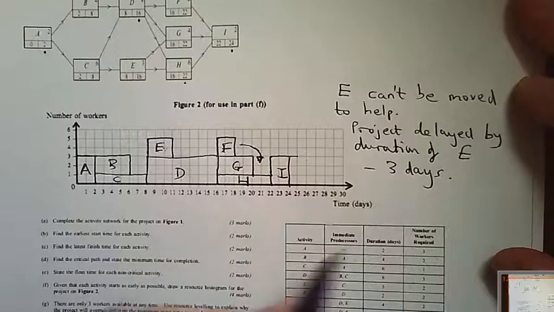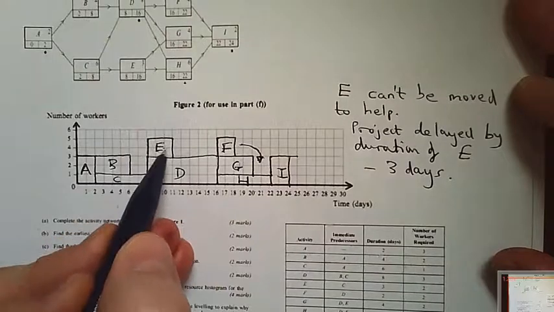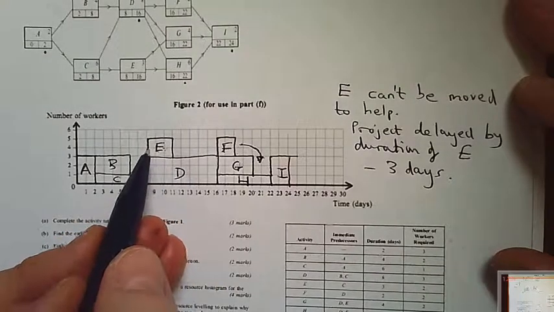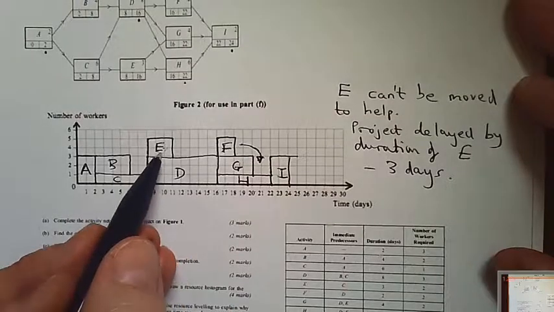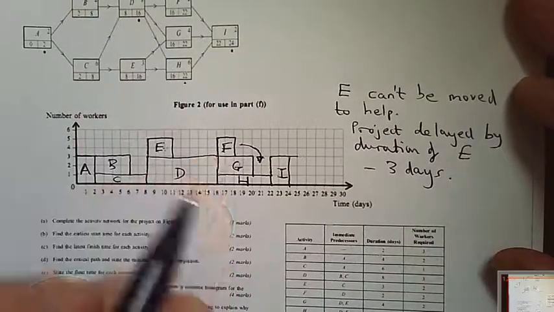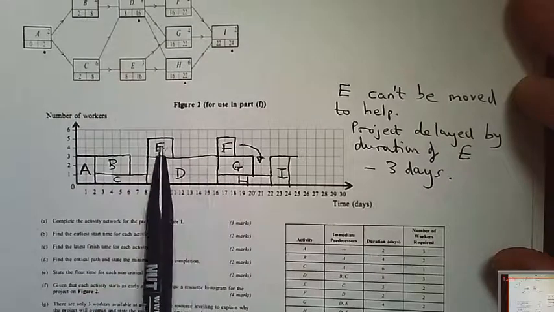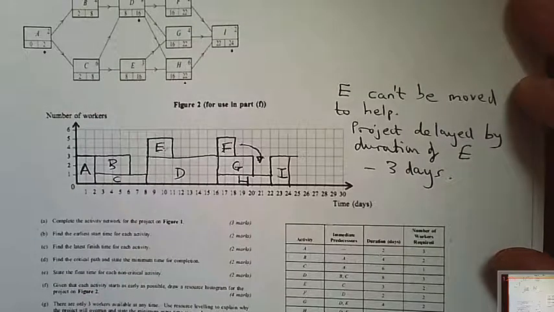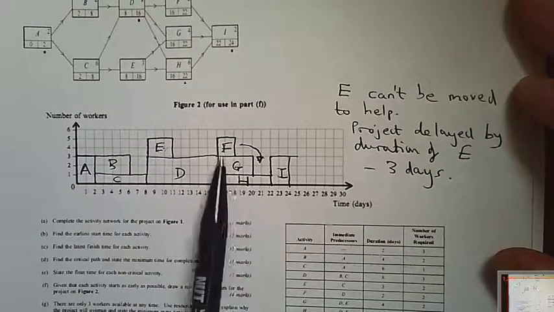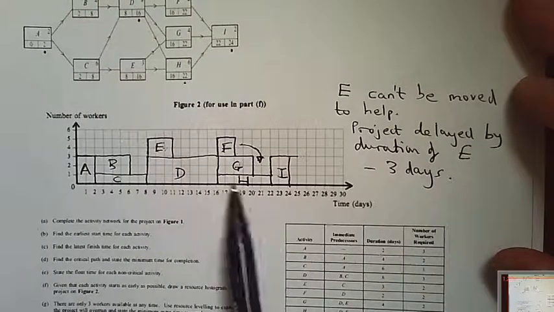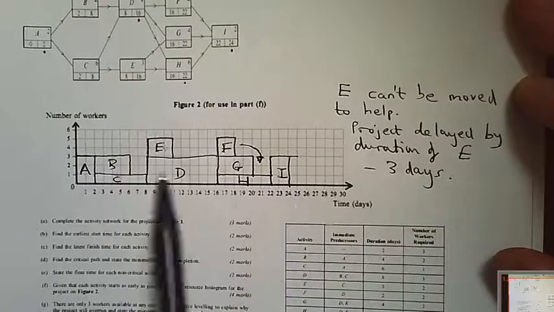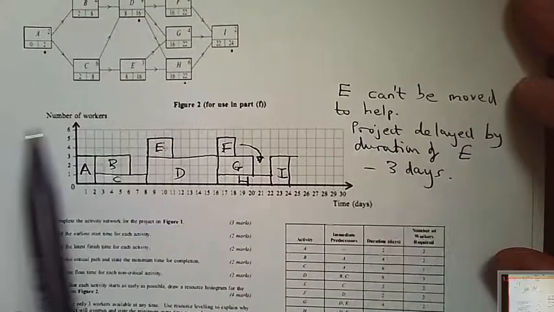So that's basically all you can really say on that. You can see there's nothing we can do with E. If we push E, whatever we do with E, it could happen after D, but it would mean that other things that require D to be finished, like G and H, wouldn't be able to start. So it's going to delay. H is part of the critical path. It's going to delay the project by 3 days.